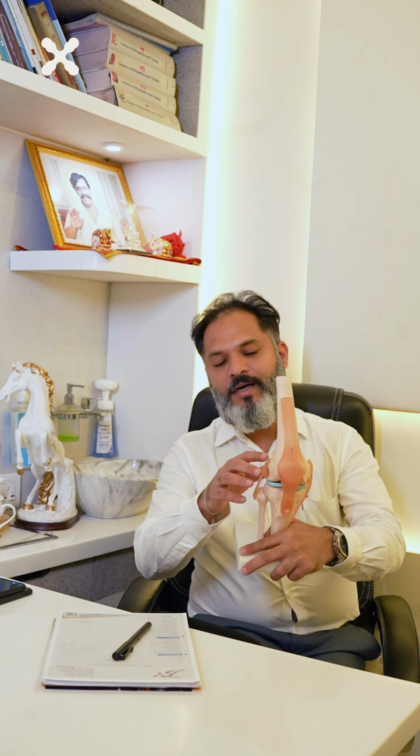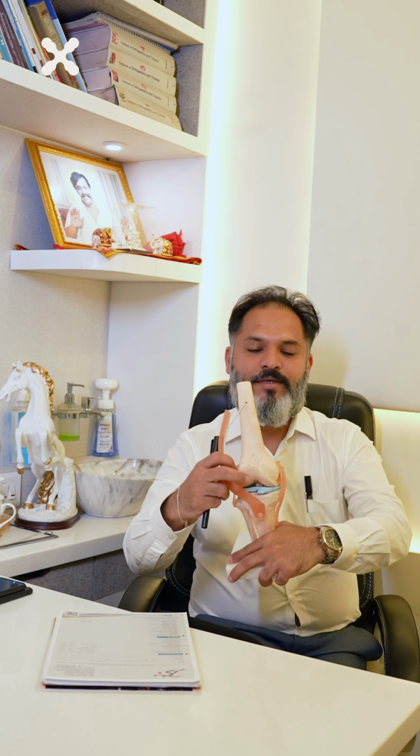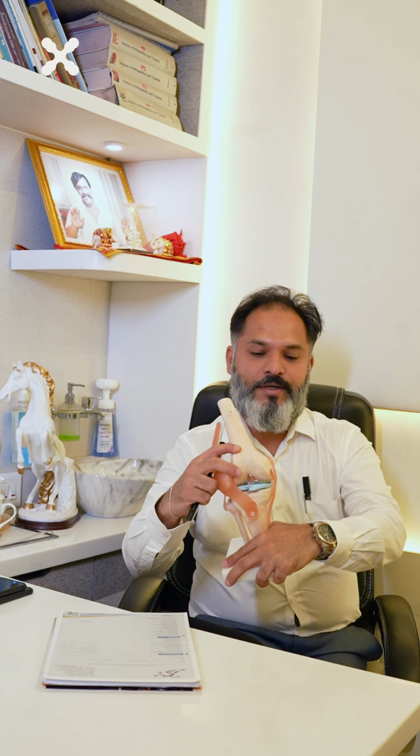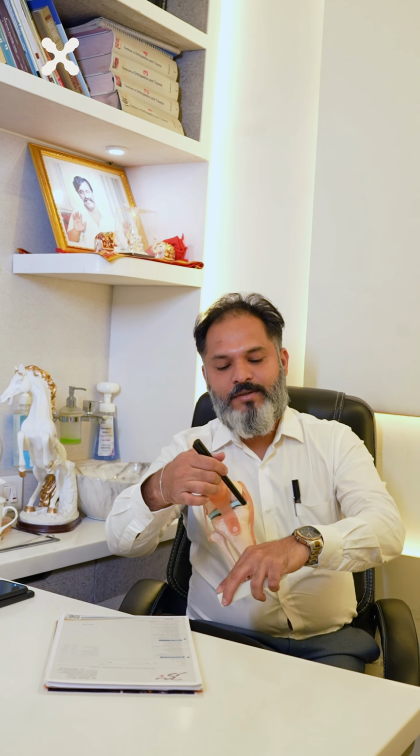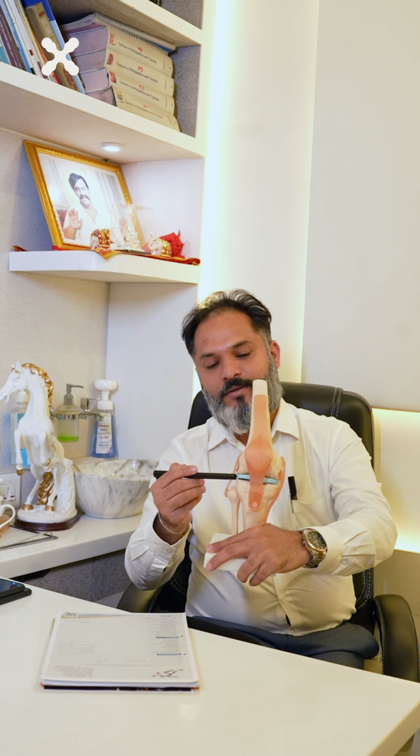This is the lateral ligament, that's the inner ligament. There's a ligament in the back that is called the posterior cruciate ligament. This is the posterior cruciate ligament. And there is a ligament inside the knee that is called the anterior cruciate ligament. The blue colored structures that you see are called the meniscus. This is the inner meniscus and that's the outer meniscus.